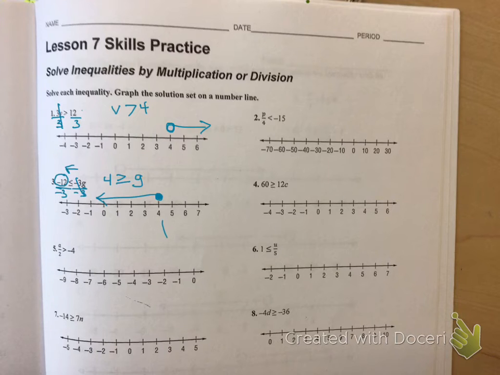Here's how I remember this. Up here on number 1, we had our variable over on the left-hand side, and when we graphed it, the arrow went to the right, the same direction as the inequality sign.